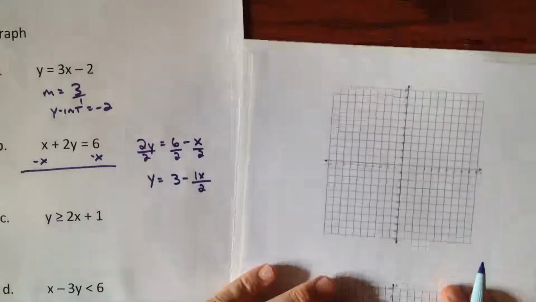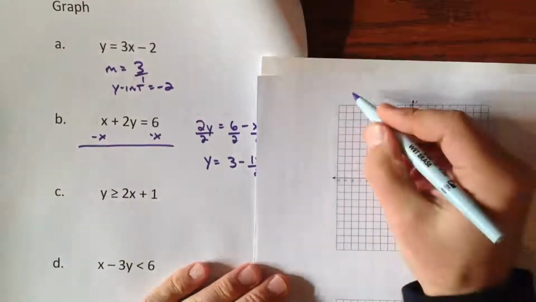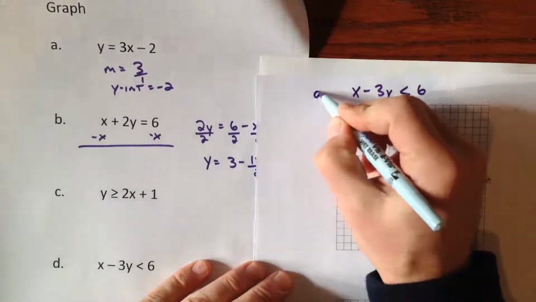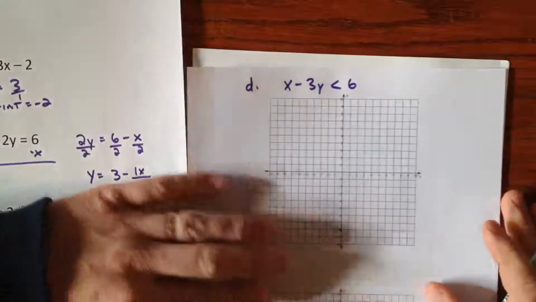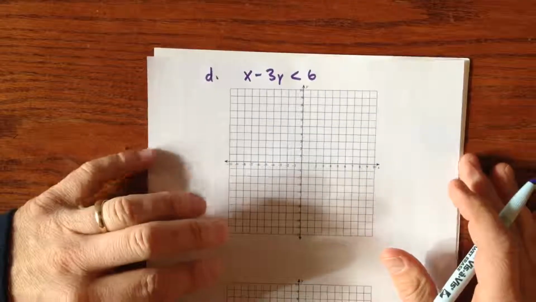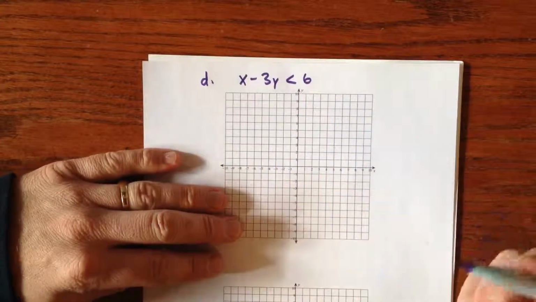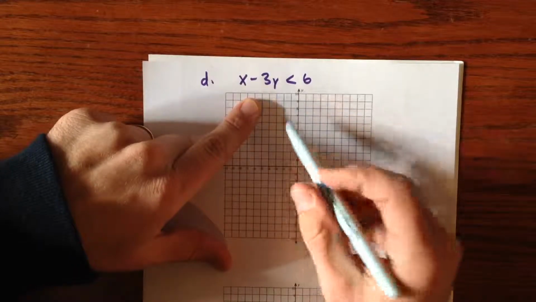Alright, last one here. So D is x minus 3y is less than 6. So there's a little bit of work to be shown, but not that difficult. Now, some of you might find the intercepts, but 9 times out of 10 you've been taught to put this into y equals.